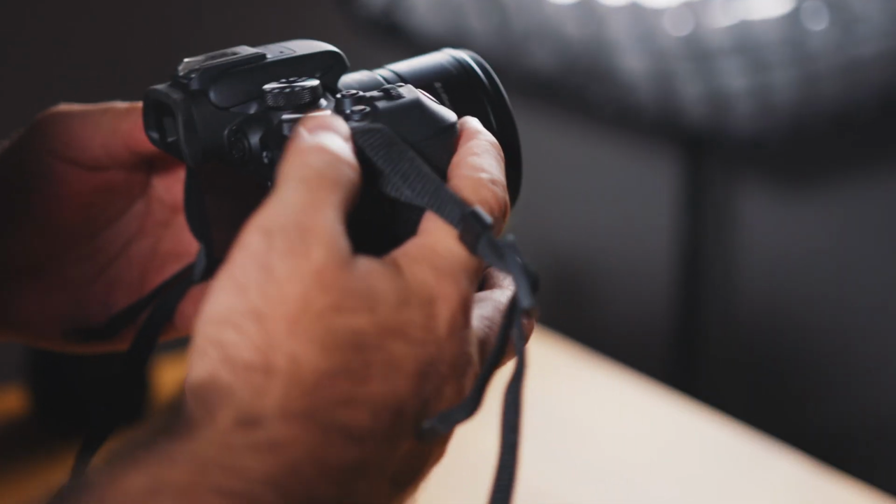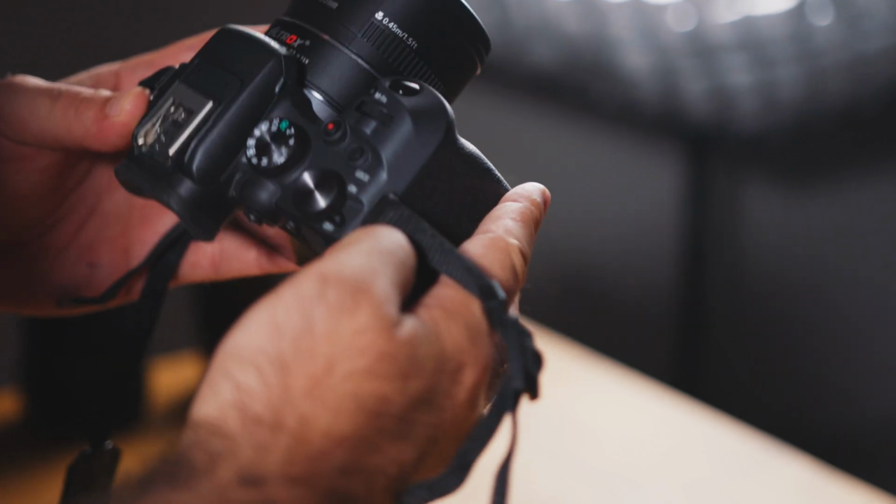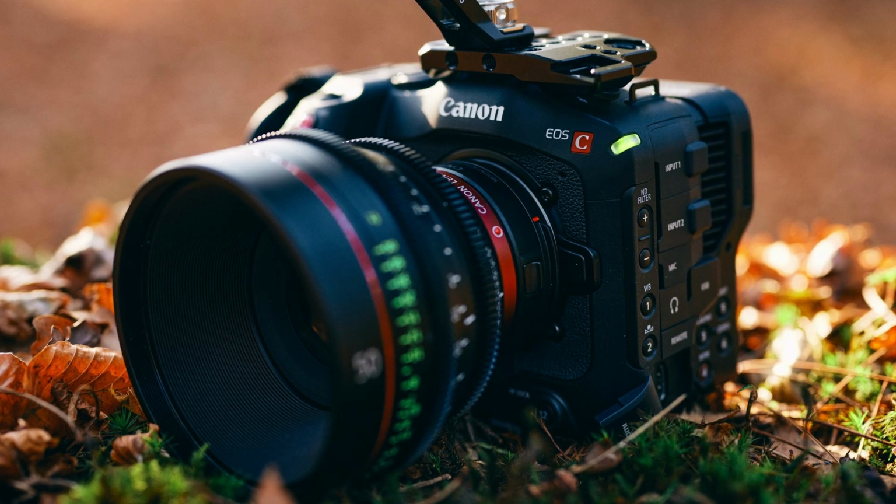Now I'm sure you're already aware just how awesome of a camera the Canon R50 is. But what's the difference between the R50 and a full-fledged cinema camera like the Canon C70, other than the price? And if the first thing that popped into your mind is image quality, well, you'd be correct in thinking that.